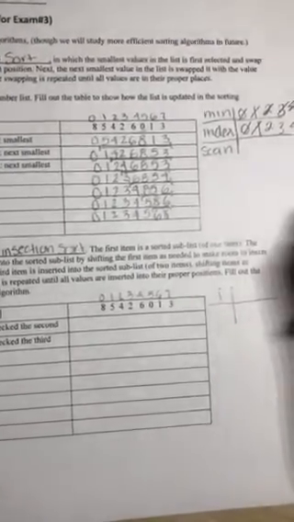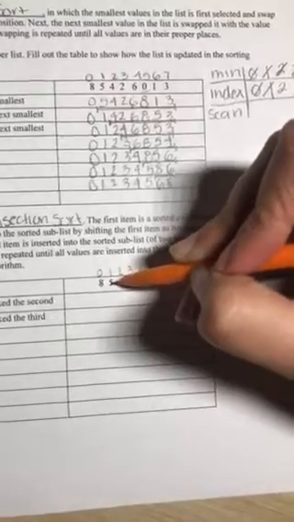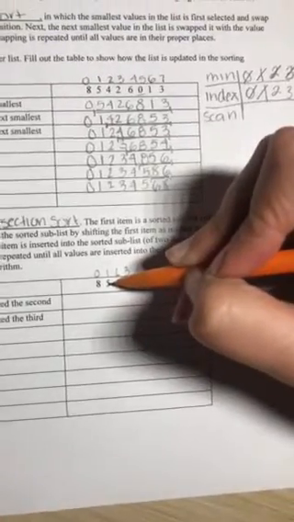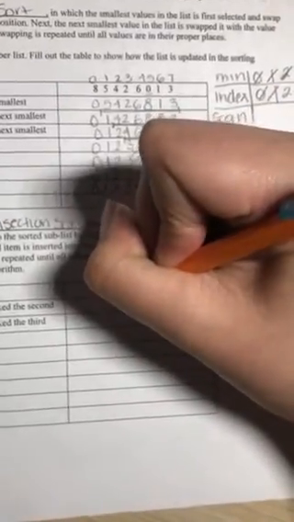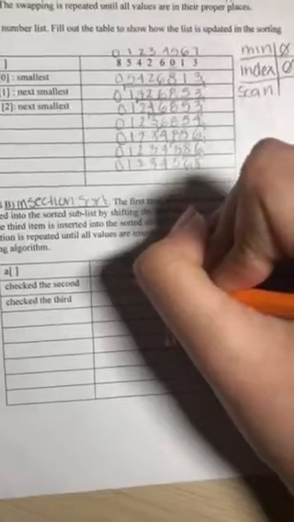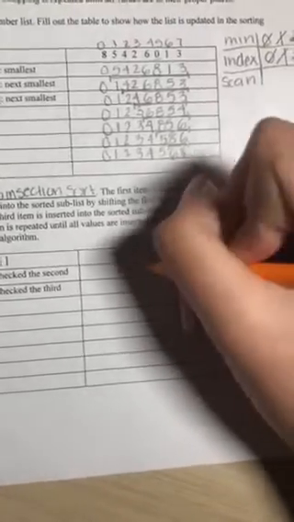I is our index. Okay, so as we see in here, 8 is greater than 5. So 8 is going to move to the right. So 8, 5, everything else remains the same. 4, 2, 6, 0, 1, 3.